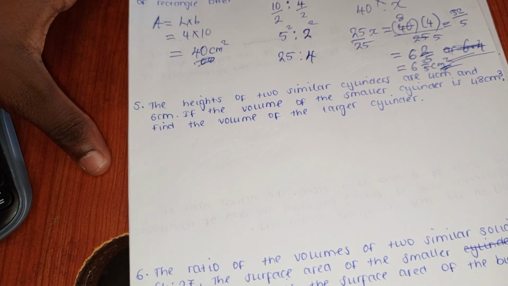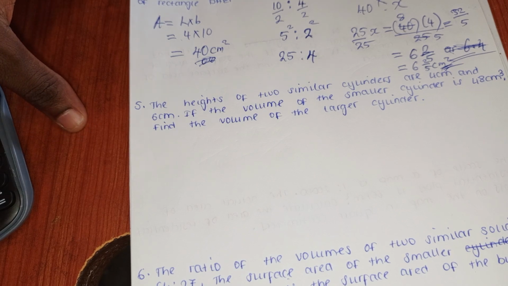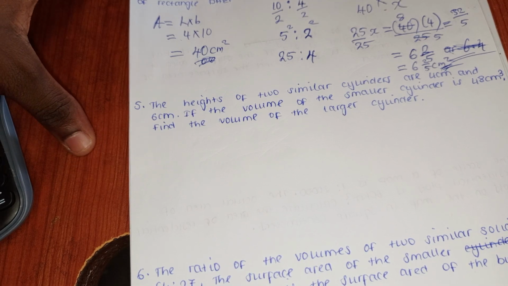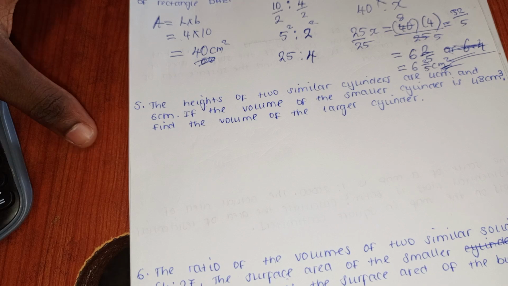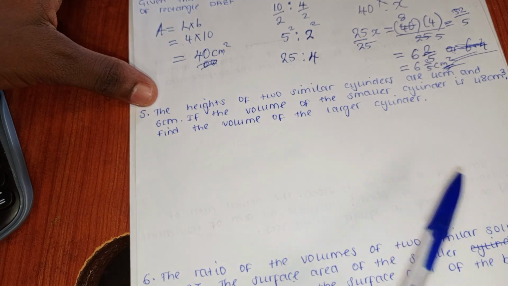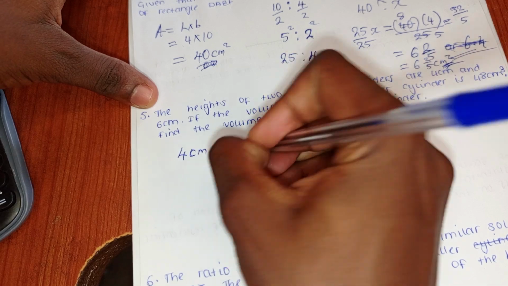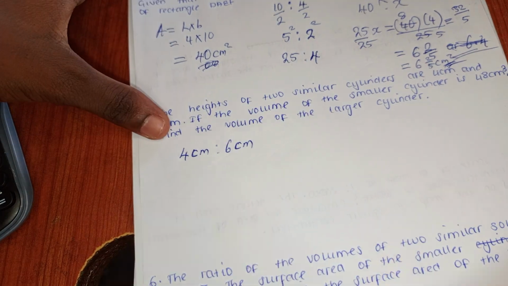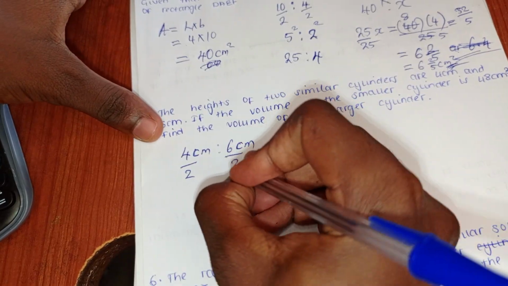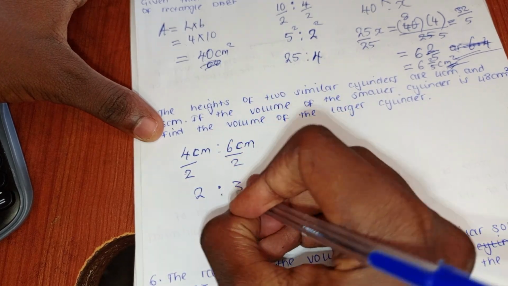The heights of two similar cylinders are 4 centimeters and 6 centimeters. If the volume of the smaller cylinder is 48 centimeter cubed, find the volume of the larger cylinder. So this is our question 5. We've been given the ratio of their sides, which is 4 centimeters to 6 centimeters. So let's reduce the sides first. A number that can go into both 4 and 6, that's 2, over 2. So 2 into 4, that's 2, and 2 into 6, that's 3.